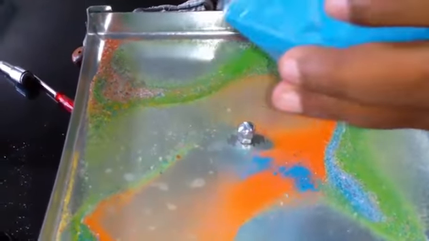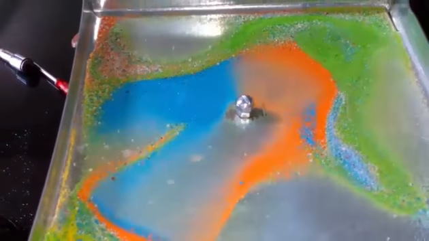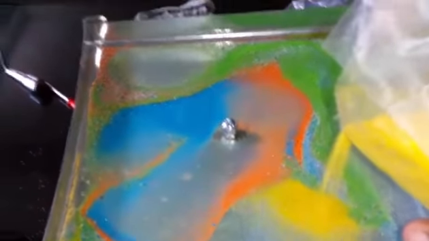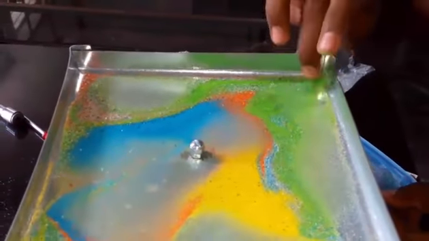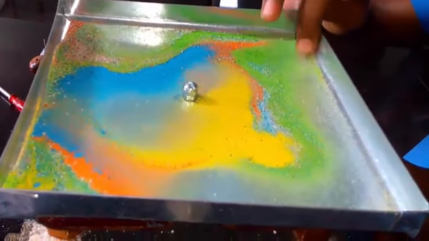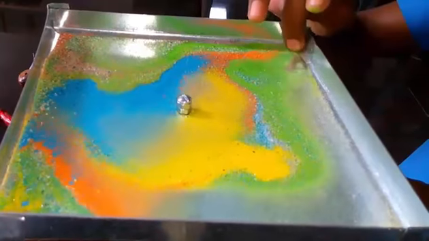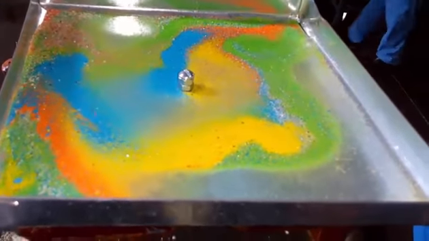The particles move along the edge of another color. For example, the blue color moves on the edge of the green color. Similarly, the yellow color follows the edge of the green and light blue color. So this is one example.